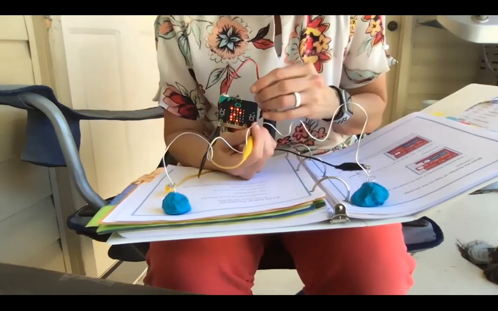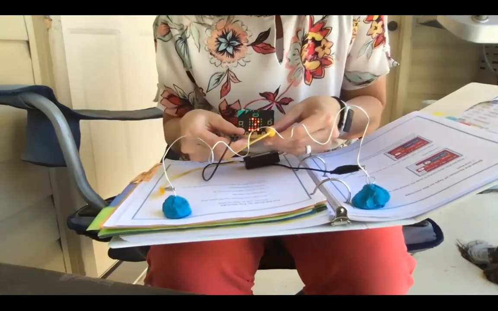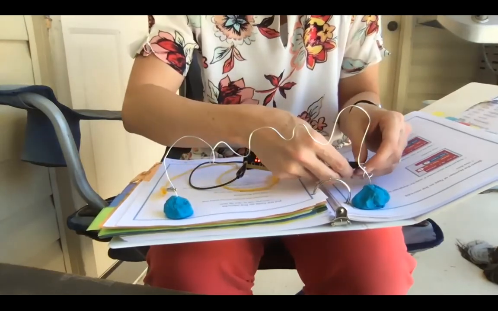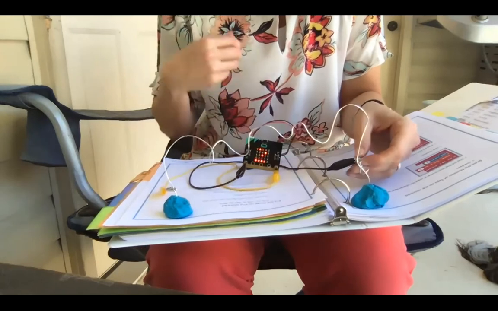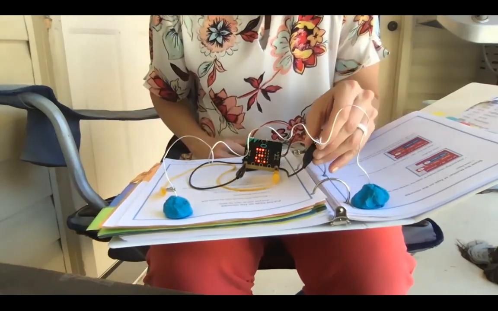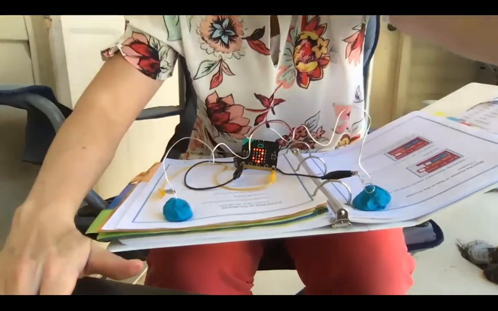So he went to go figure out if it's the micro bit, is it the alligator clips? There's a disconnect there somewhere, because it really should respond quite quickly and easily. So, but this is the gist of the game. You can create other obstacle courses, use different kinds of wire, and just have fun playing with it.